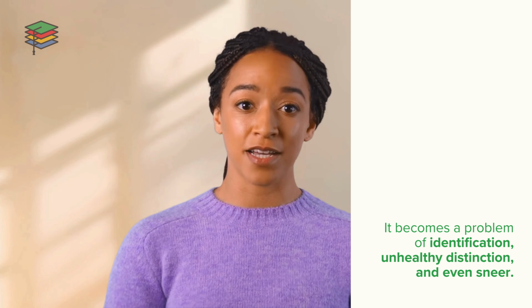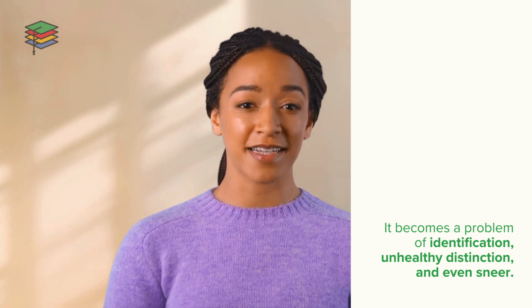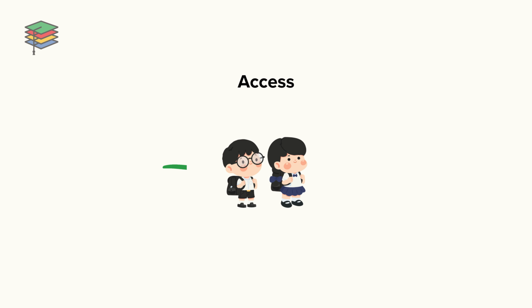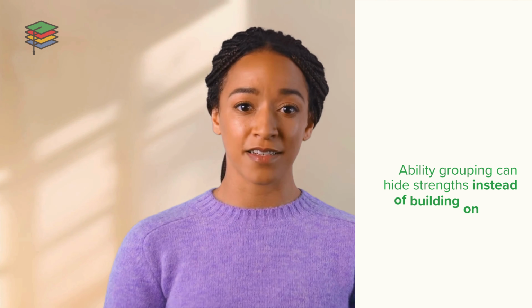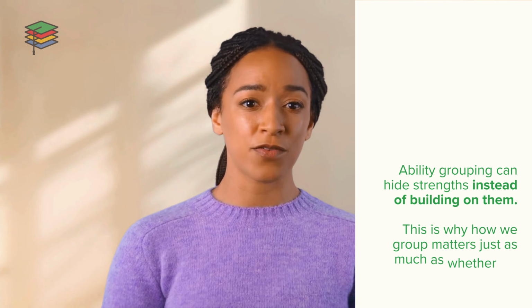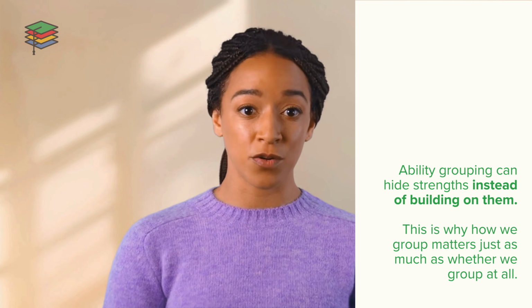It could also happen that these differences are in fact said out loud, and it becomes a problem of identification, unhealthy distinction, and even sneering. Another risk is access. If lower groups consistently receive simpler tasks or less complex content, students may never get the opportunity to engage in deeper learning, even when they're capable of it with the right support. And for multilingual learners or students who struggle in one area but excel in another, ability grouping can hide strengths instead of building on them. This is why how we group matters just as much as whether we group at all.